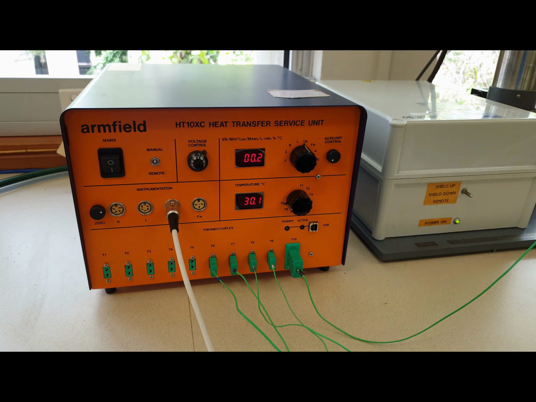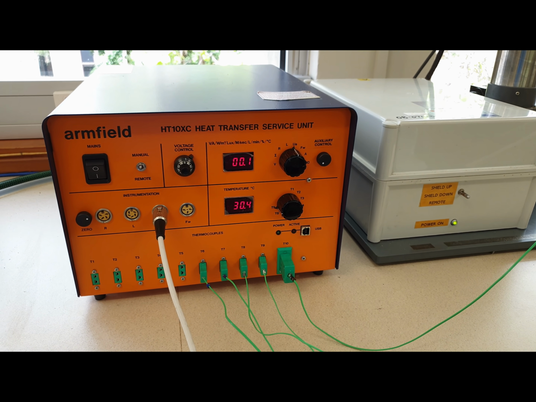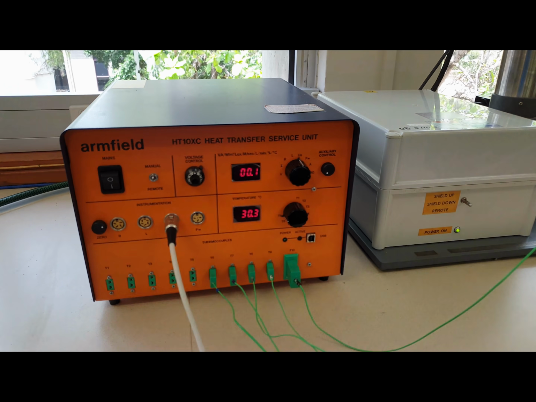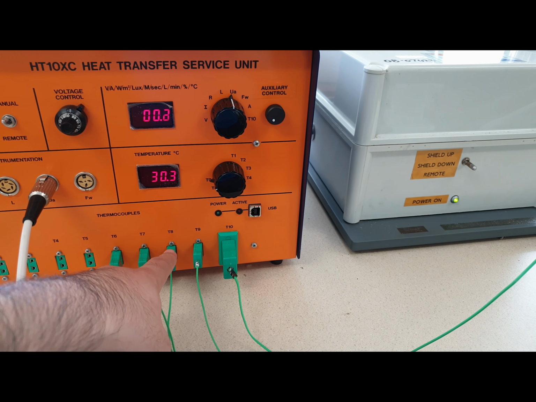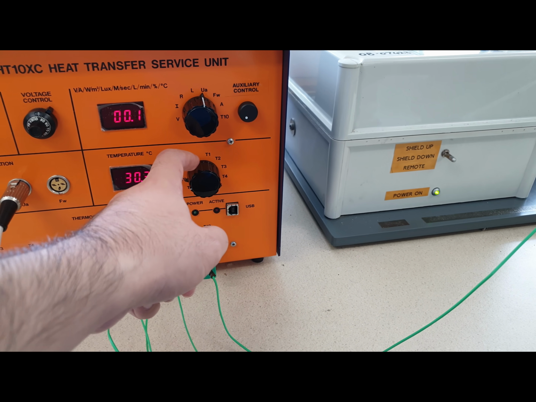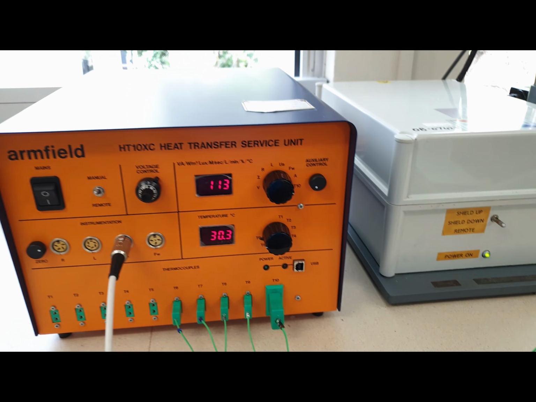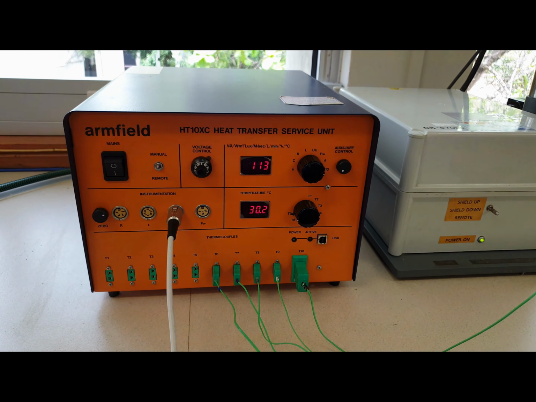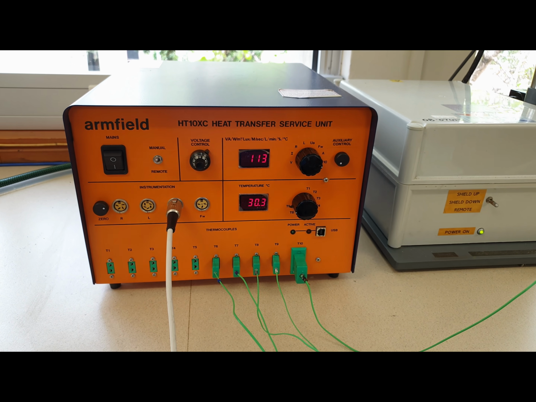So we adjusted all the settings for test 1, and we are going to wait to reach a steady state and read all the temperatures T6, T7, T8, T9, and T10. T6 to T9 using this knob, T10 using this knob. Currently it's 113 degrees, and I'm going to pause and wait to reach a steady state and come back.